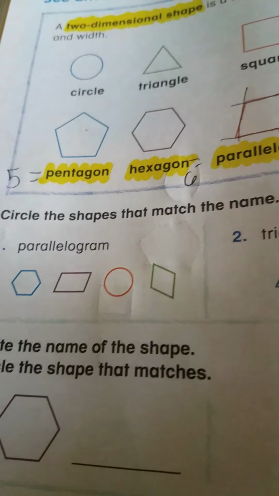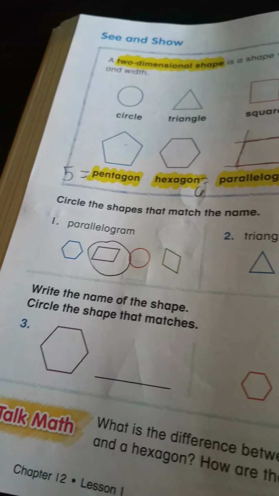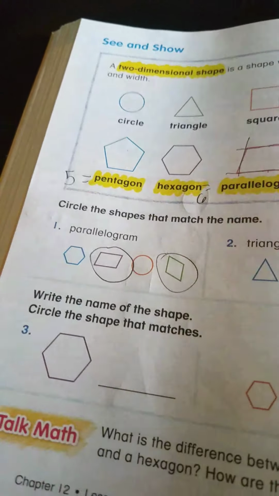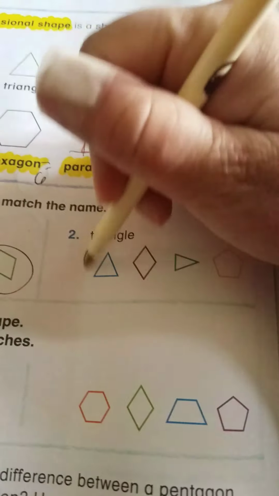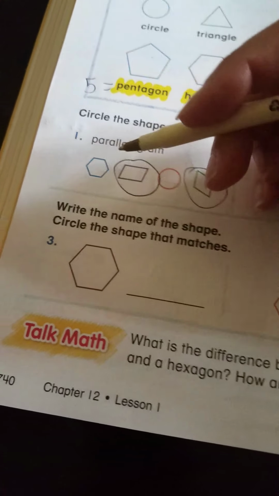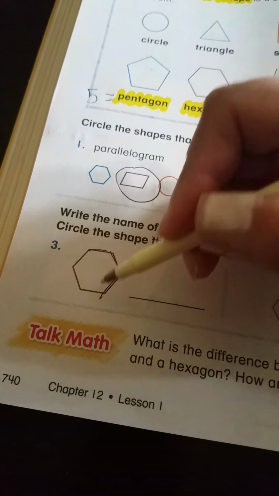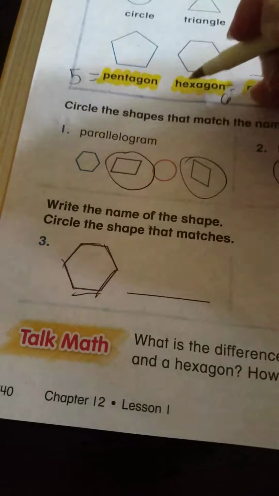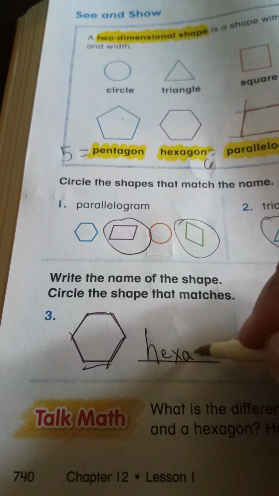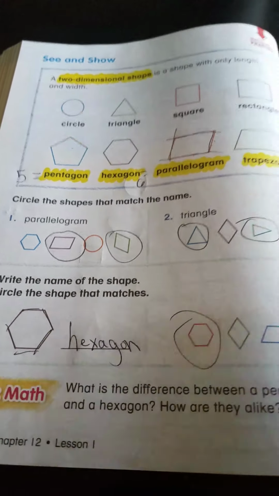Okay, so this one says look for a parallelogram. This one would be the right one. And this one. The next one says look for triangles. This one and this one. This one says count the sides and what's the name of it. So 1, 2, 3, 4, 5, 6. That's the one I've been trying to draw. That's a hexagon. Find another hexagon, that one.